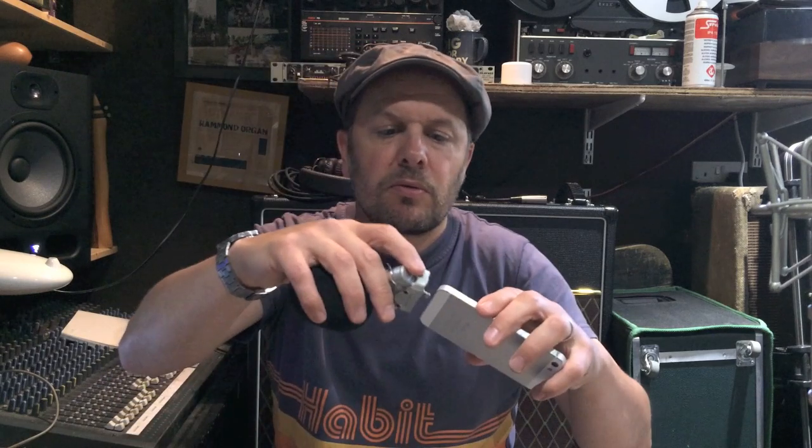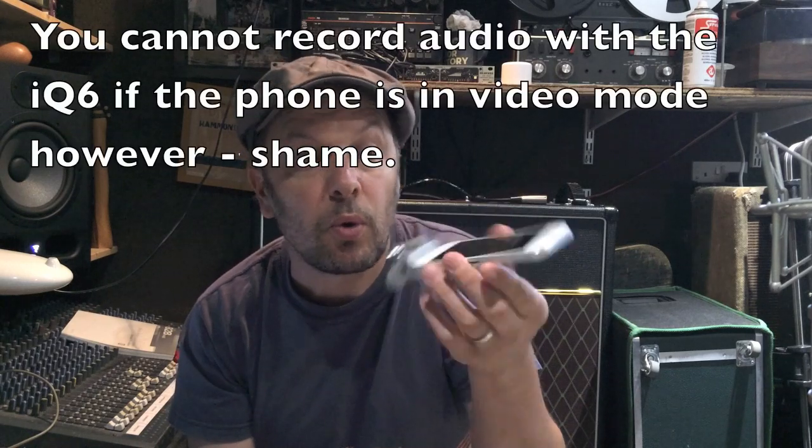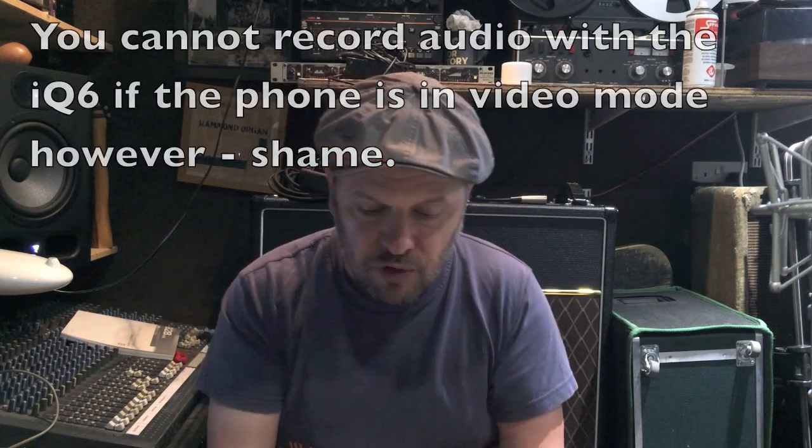However, if you're making videos about anything else and you don't want to splash out on an expensive mic, you could get something like this. This is the Zoom IQ6, and it has a little connector that allows you to plug it into an Apple iPhone. That's really good because it means you can record your audio on this and then you can drag your audio and video together later.